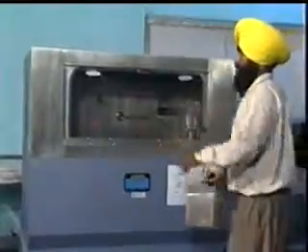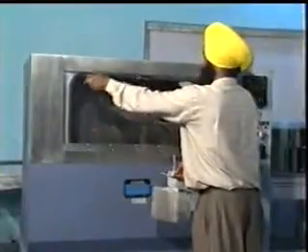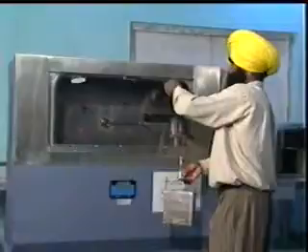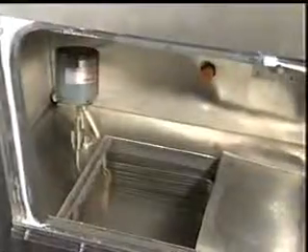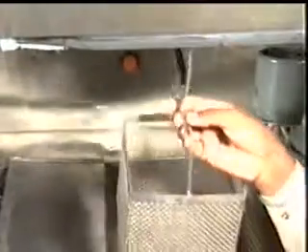The devices to be tested are kept in an immersion wire basket. This basket is then loaded on the machine.